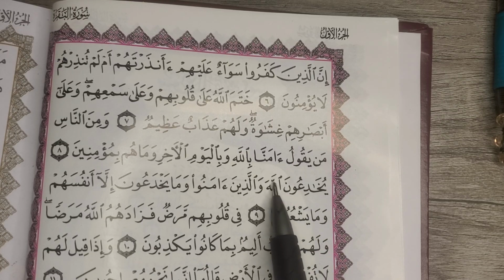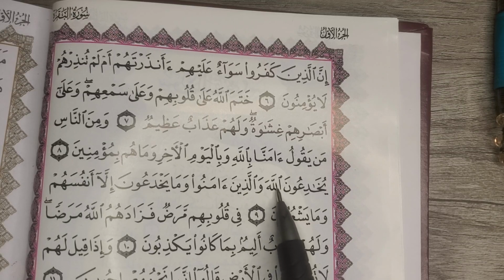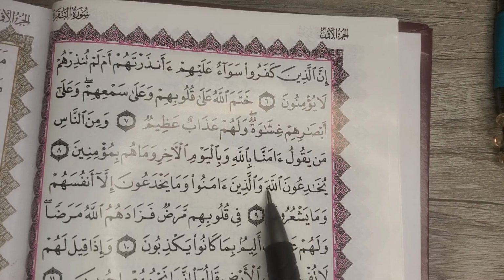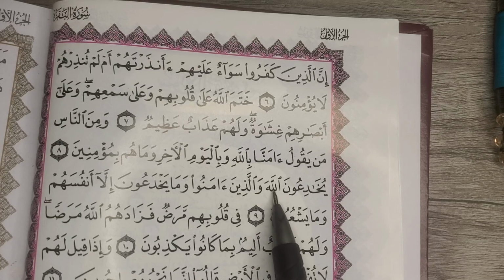Yukhadi'un, because of the shadda. When there is a shadda on a letter, we know that we read it twice, the first one with a sukun. Because this first one is with a sukun, it is lam sakinah, so we're going to hold that lam for one second. Not because of the rule of lam in Allah, but because of the lam sakinah, the first lam read with sukun.